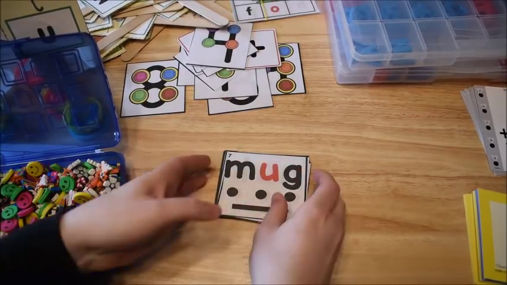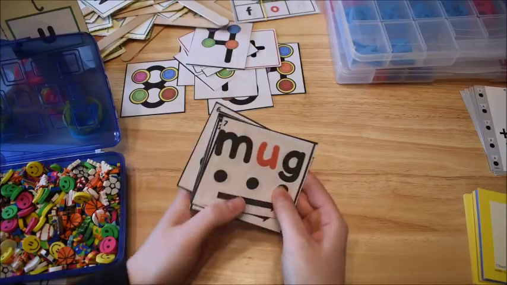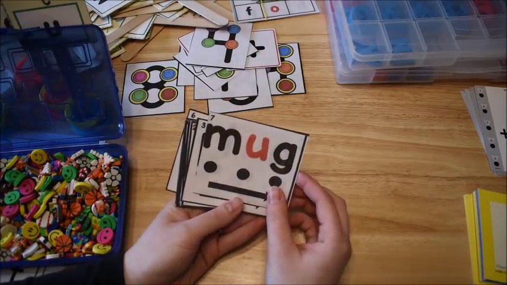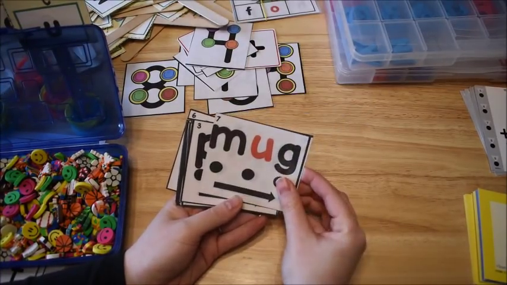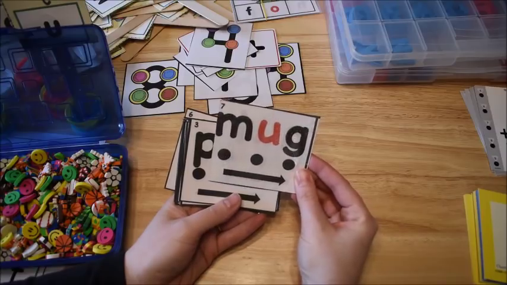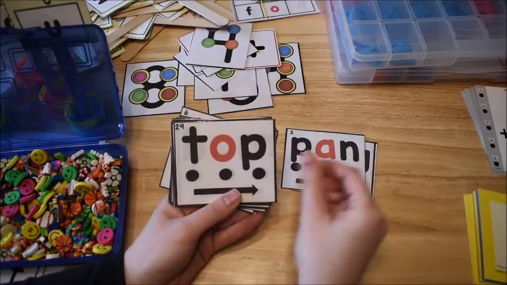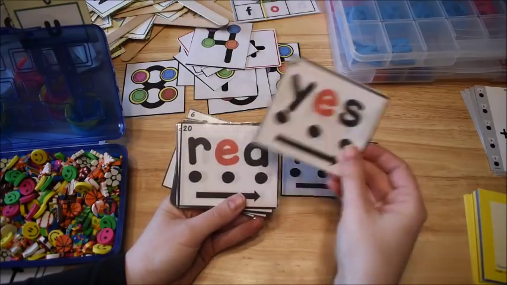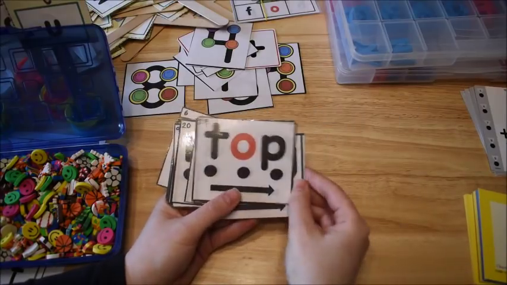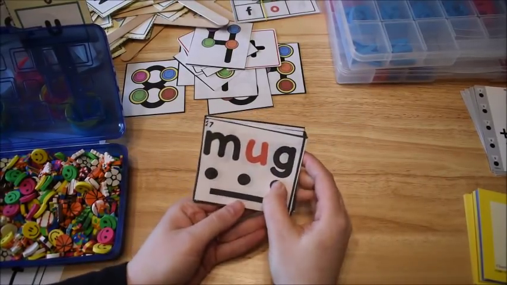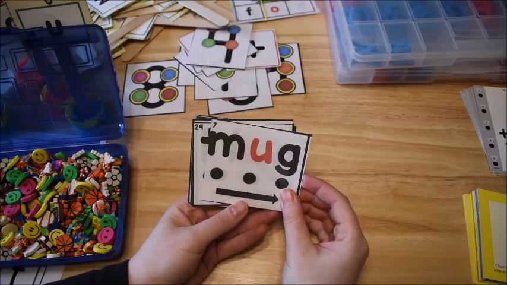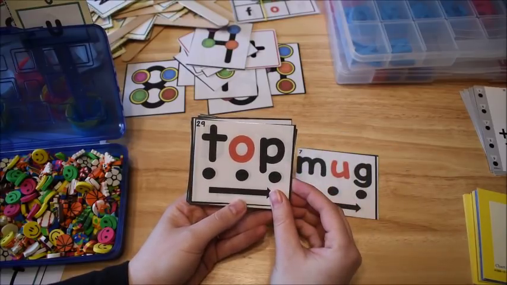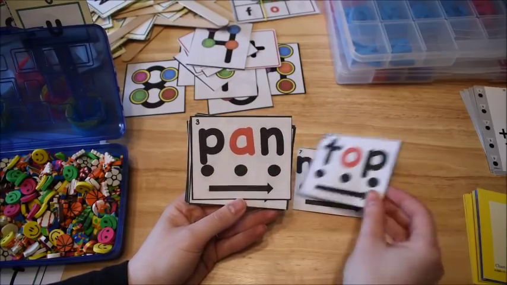Okay, so we use these cards to segment and blend, and then we also will just flash them up. So I'll hold it up and he'll say mug, pan, top, and so on. And then we can also do it as a chant. So mug, M-U-G, mug, top, T-O-P, top, and so on.